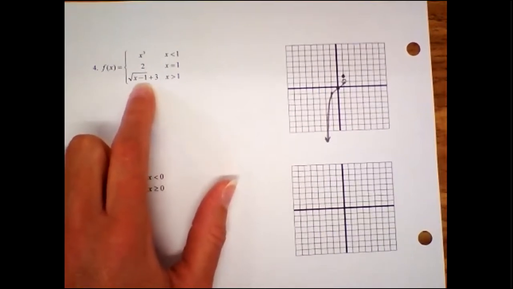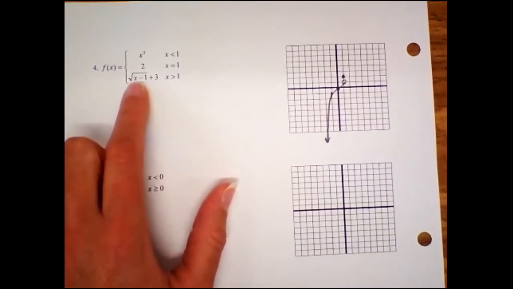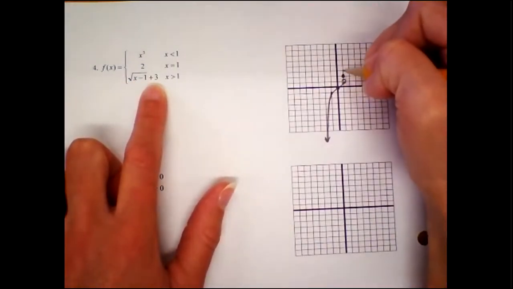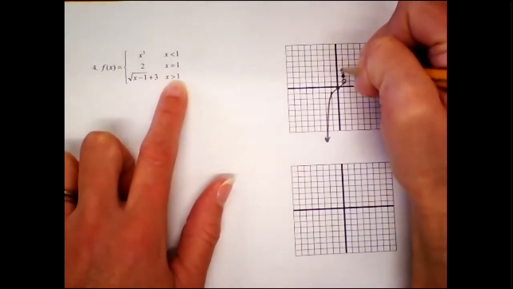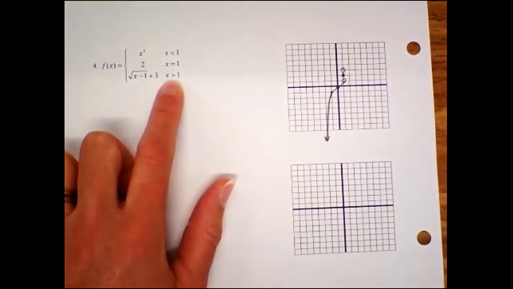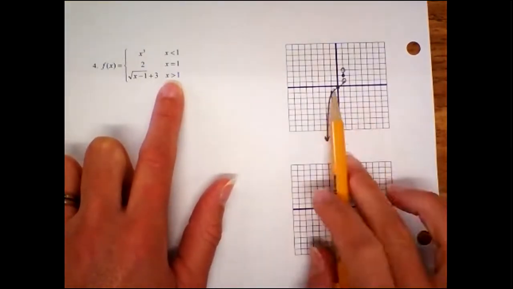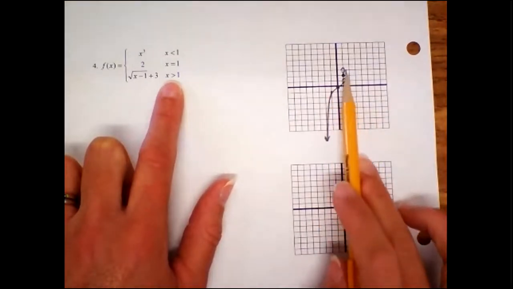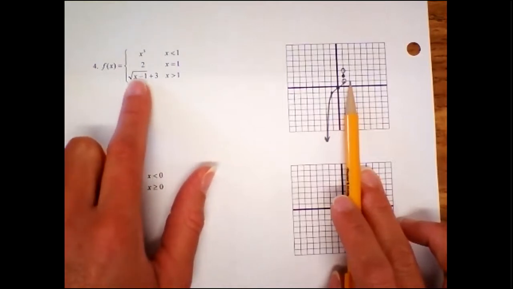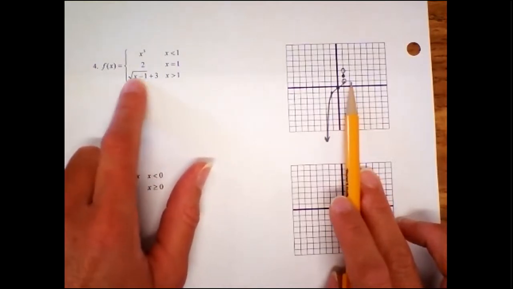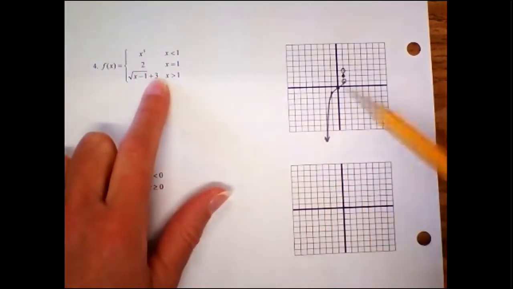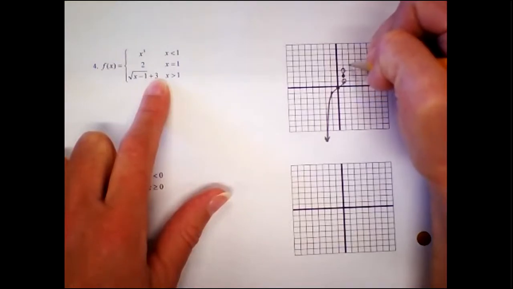And then here we've got a square root graph. So it went right 1, up 3. So right 1, up 3, but I need an open circle there because of the inequality. It's only greater than. And then I'd like some more points, so let's plug in some more numbers. Let's try 2. I'm just picking a number bigger than 1. Let's see if it works. If it doesn't, pick something else. 2 minus 1, 1. Square root of 1, 1. Plus 3, 4. So we get 2, 4.